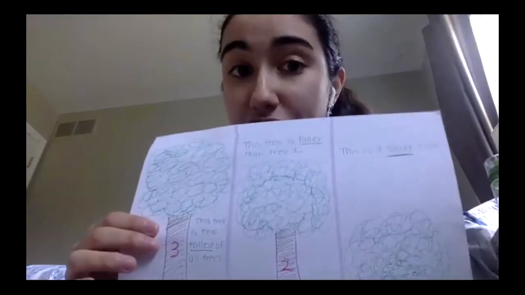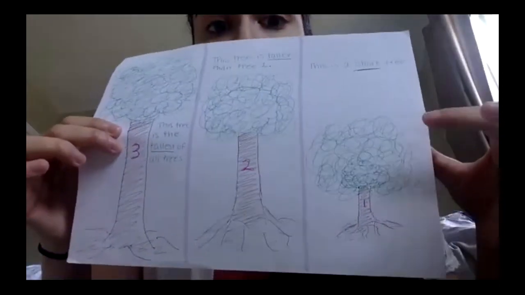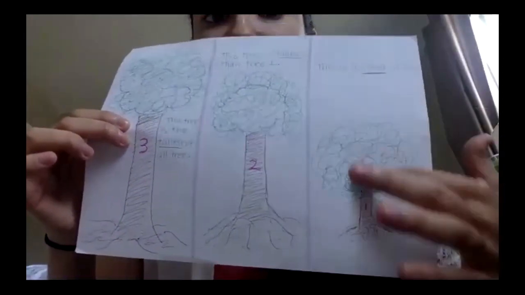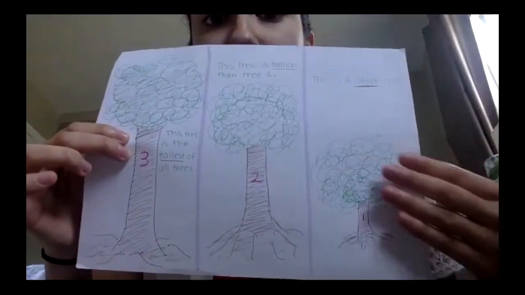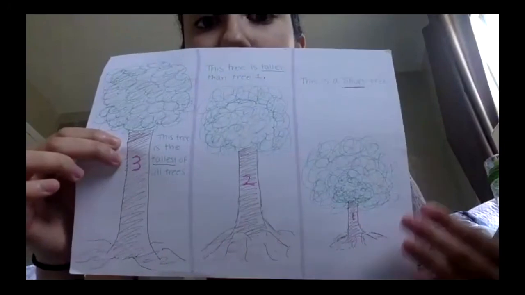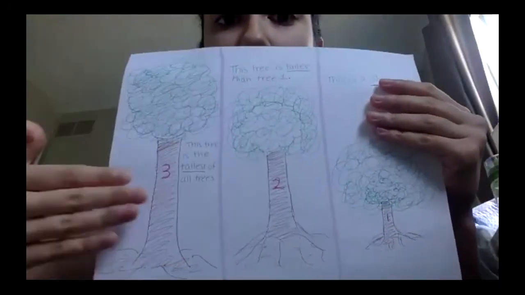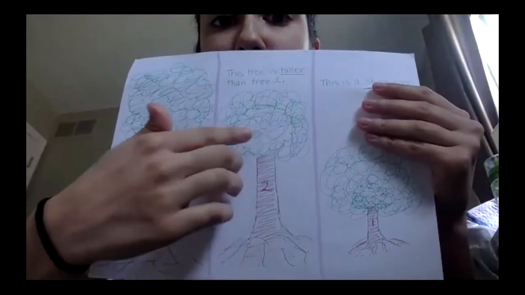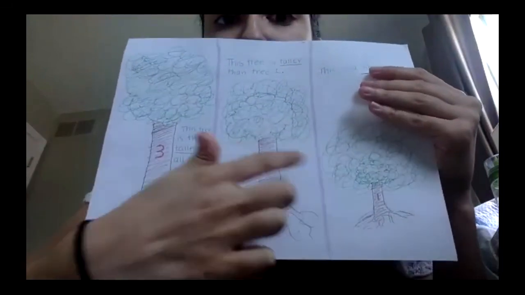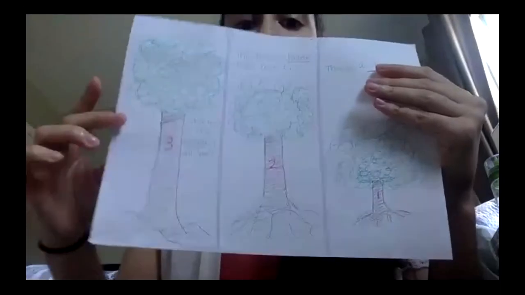So that is an example of comparative usage and superlative usage in this picture. This tree is actually the shortest. The shortest, look, I'm using a superlative because there are 3 trees. The shortest of all the trees. And this tree is the tallest of all the trees. And this tree is just taller than this tree. 2 objects, 2 trees, right?